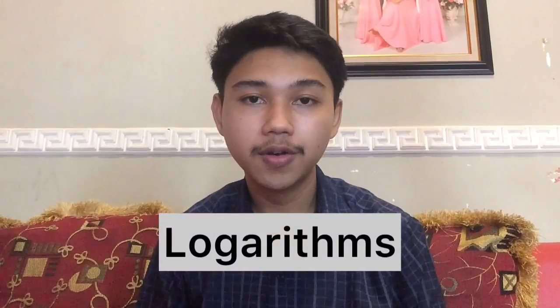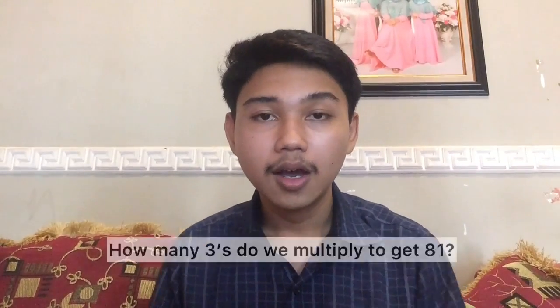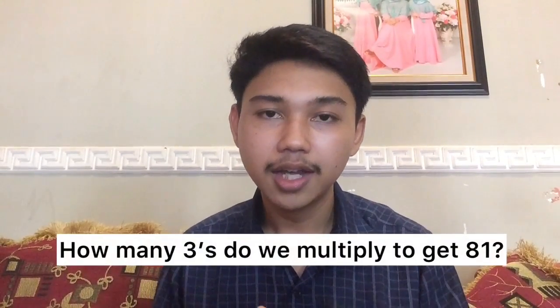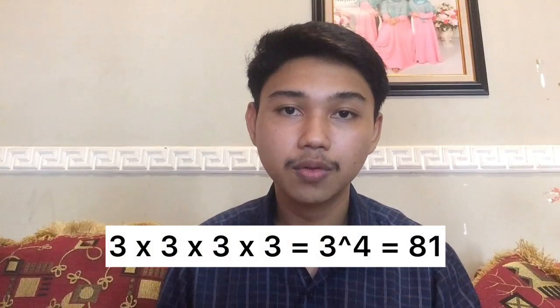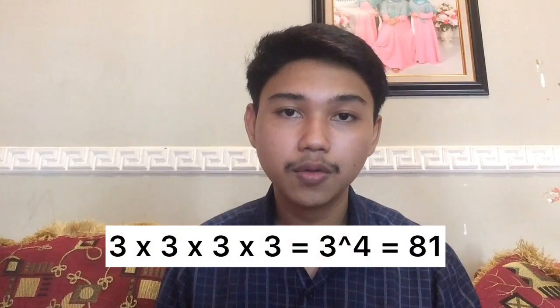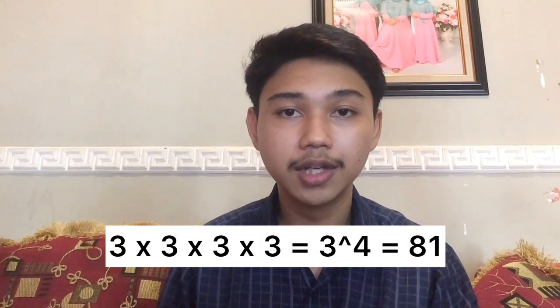Next, we move to the logarithms. The logarithm of a number is the exponent to which the base must be raised to produce that number. Example: how many 3's do we multiply to get 81? The answer is 3 times 3 times 3 times 3 equals 3 to the power 4 equals 81. So the logarithm to the base 3 of 81 is 4.